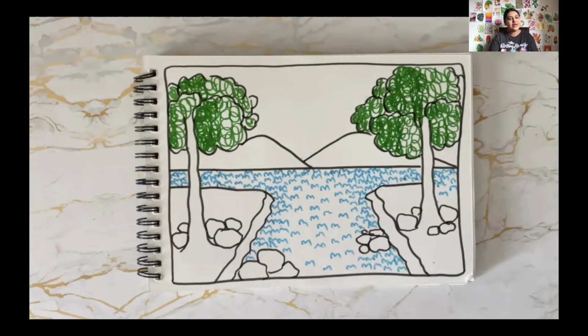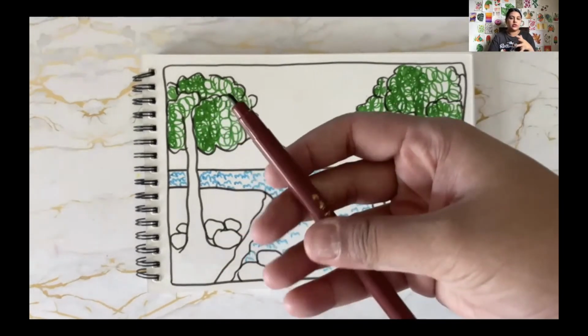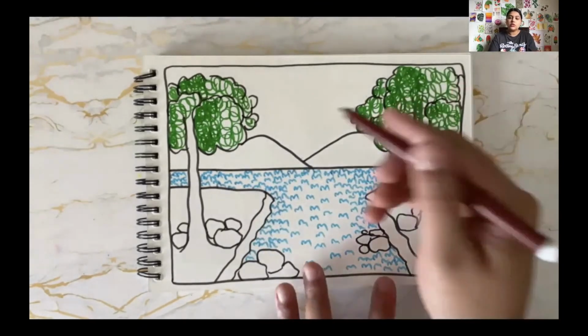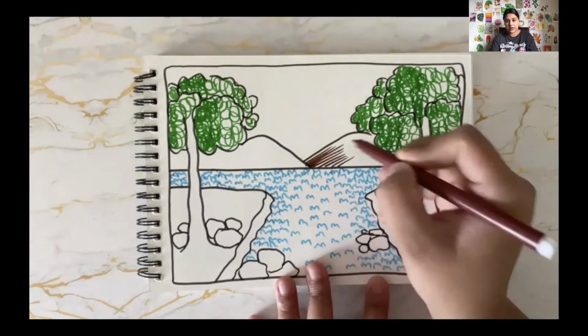Excellent. Perfect. Since everybody's done such an amazing job, we can move on to the next bit of it. For the next bit, I'm going to take my brown color and do my mountains. Now, if you want to do the same technique, you may. If you want to change it up completely, go ahead and do so.